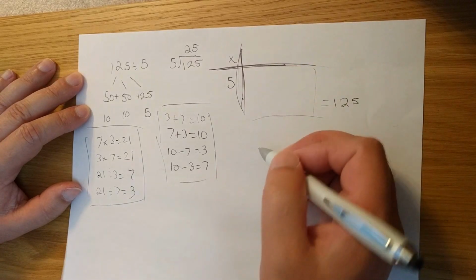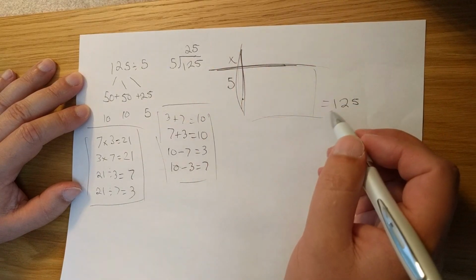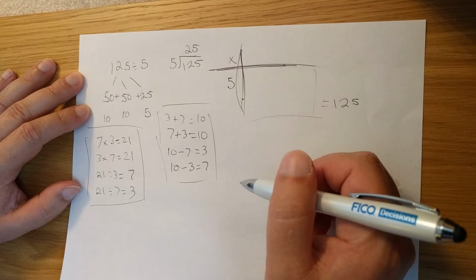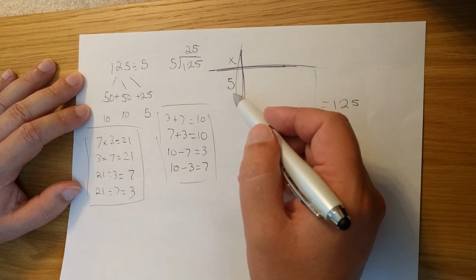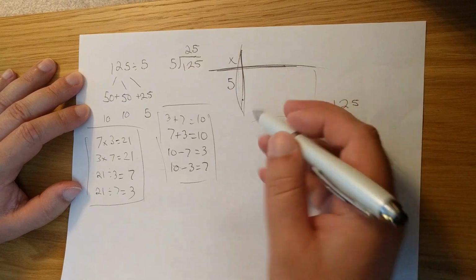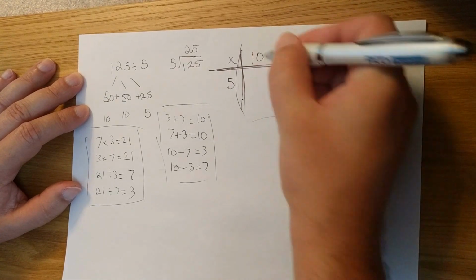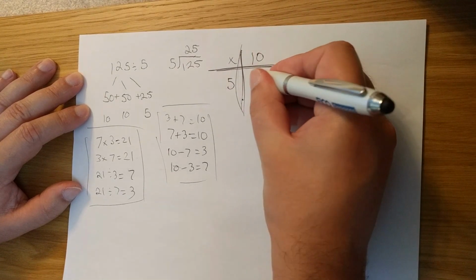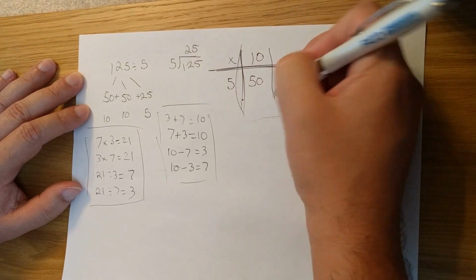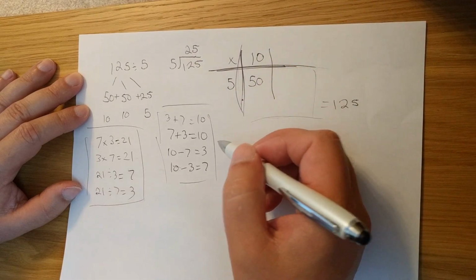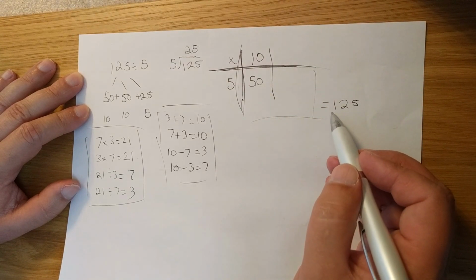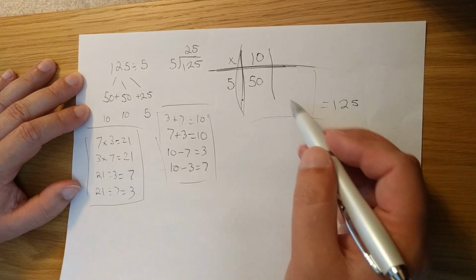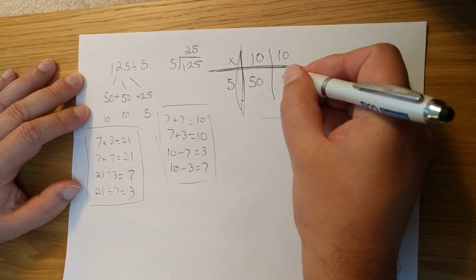So 5 times something. Maybe you do know that 5 times 20 is 100 because you're thinking about nickels, and if you get 20 nickels, you get 100, but maybe you don't. So let's use that 10 again, because that's a pretty easy fact most people know: 5 times 10 is 50, and it's pretty nice to work with tens. So I'm only at 50. I need to get 125. Not even close. If I do another 50, I'll be at 100, so let's do it.